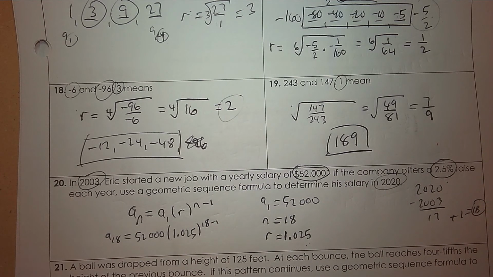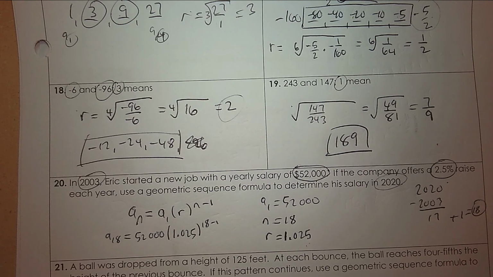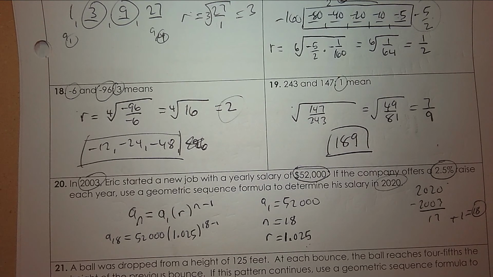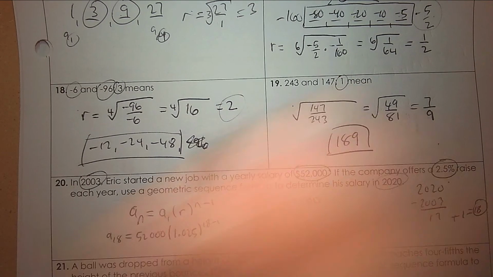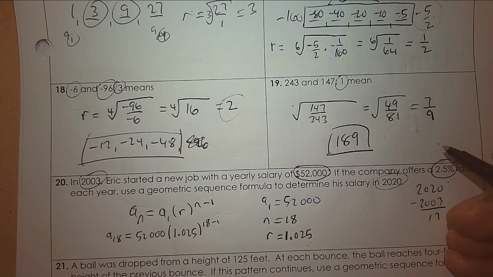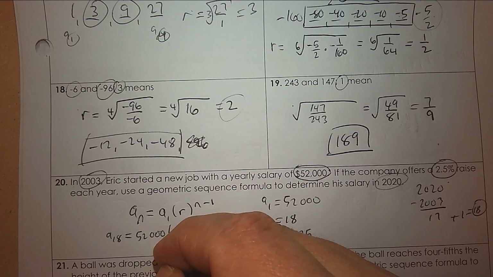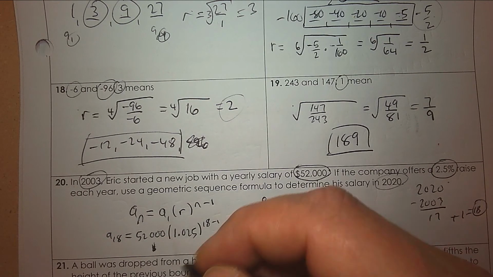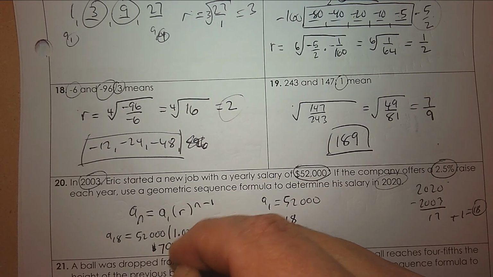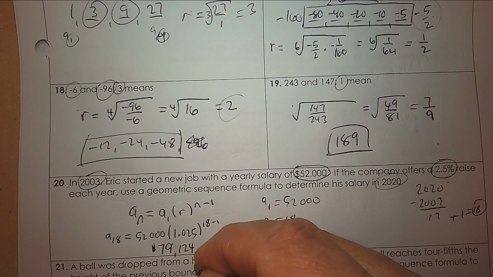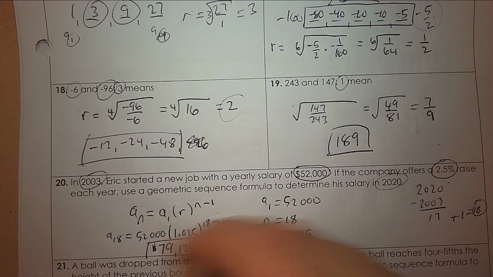So we have 52,000, 1.025, and then the exponent is 17. So rounded, his salary in 2020 would have been $79,124.15 if you round it.